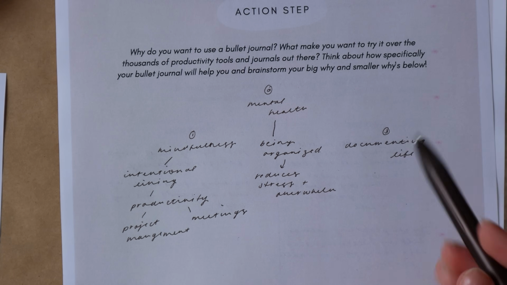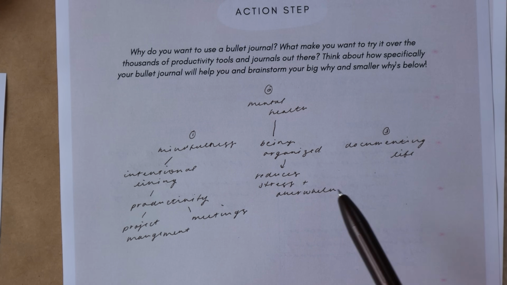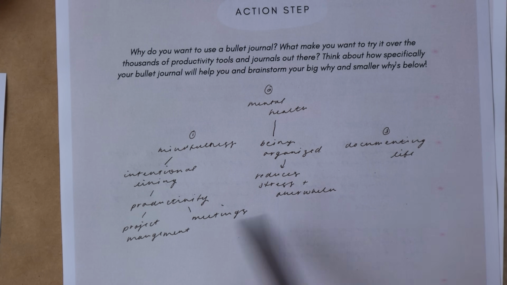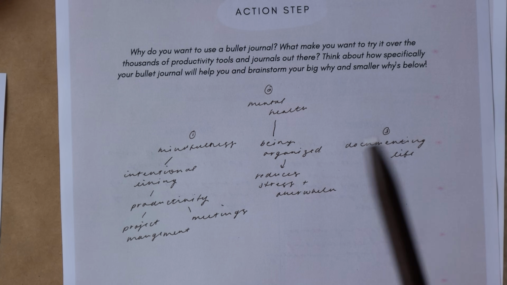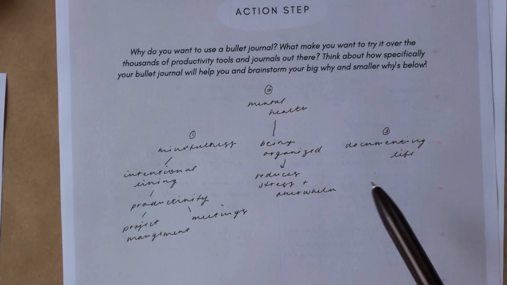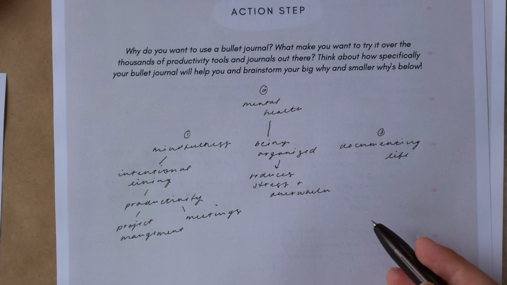But I guess the point is why I like to break down my journal into the purposes before I get into figuring out spreads is I find if I have a really good idea of the intention or the purpose behind my journal, I can use those purposes as ways to really figure out what spreads are going to be the most important and the most helpful and the most meaningful in my journal.